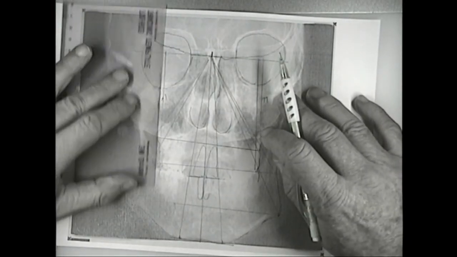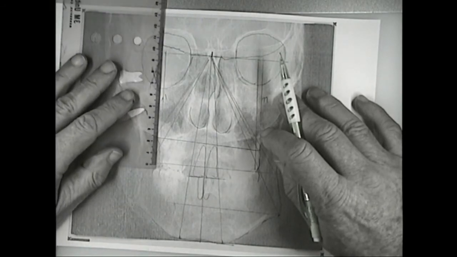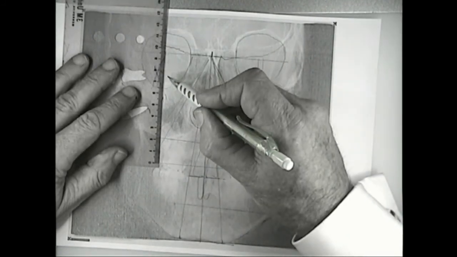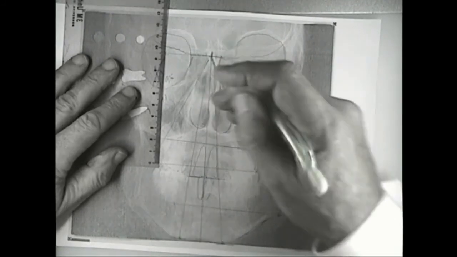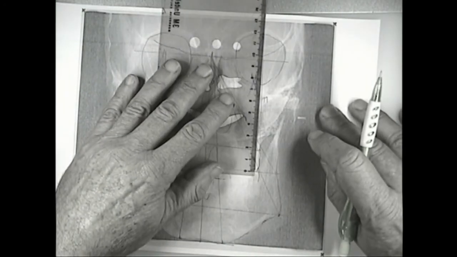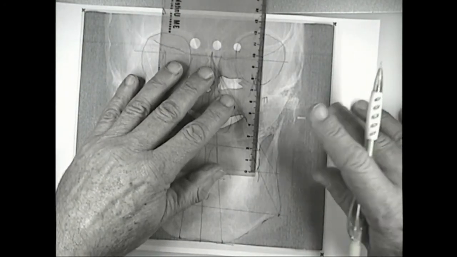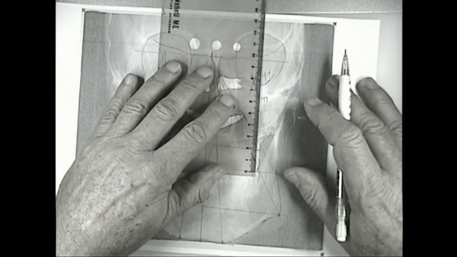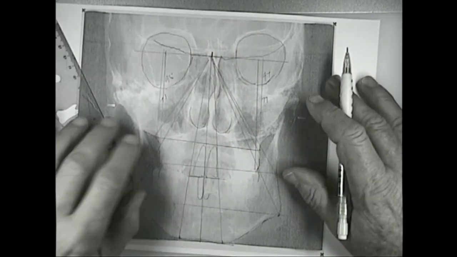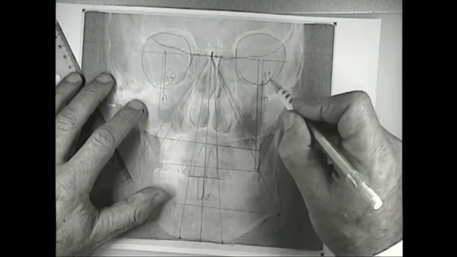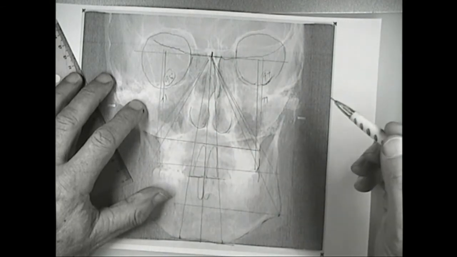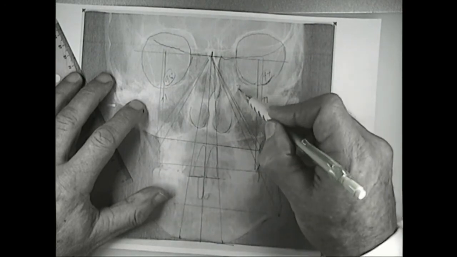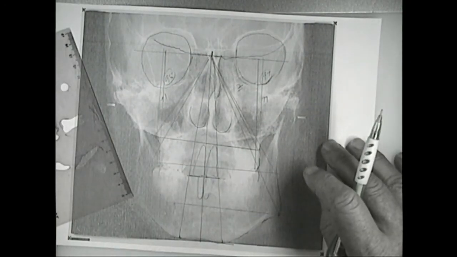Let's see. The cant here, it is 95. And here, not much more, 97. 97? Yeah, it looks like it. So the difference here is 4, yeah, 3. It's only 2. I think it's more, but let's take it's 2.